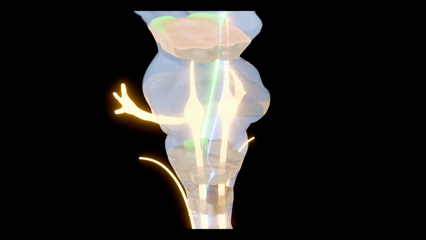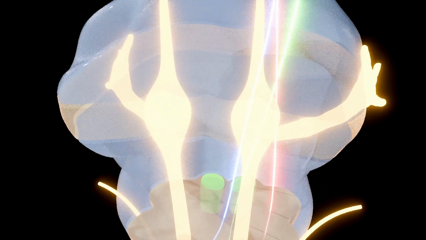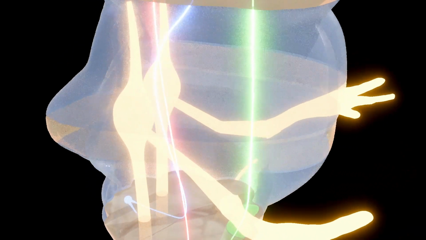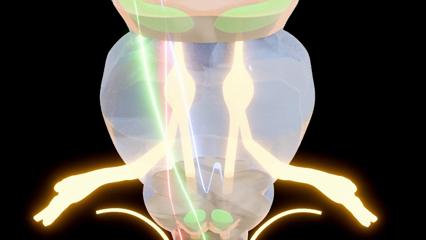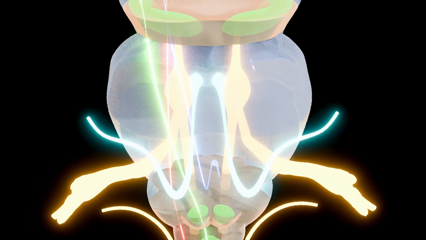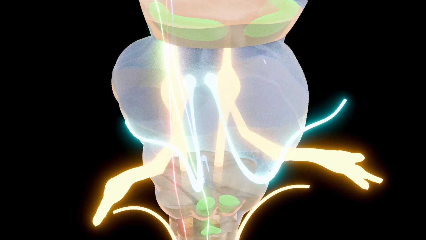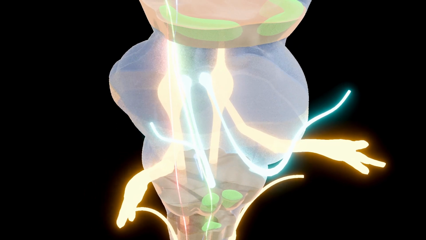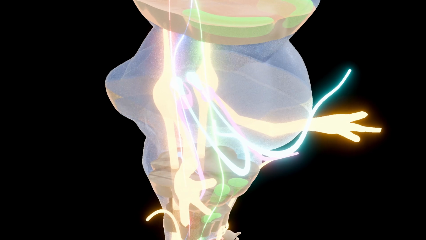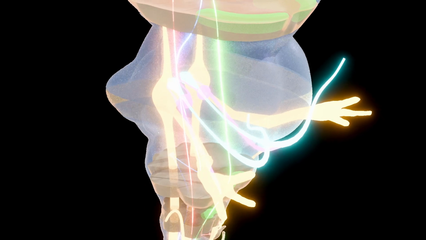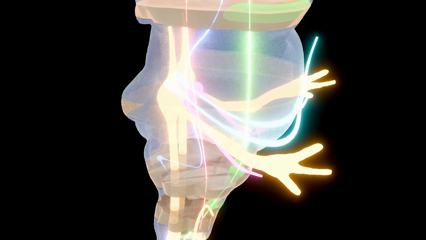Its motor fibers, which control your muscles of mastication, sit more medially. The sensory portion, responsible for facial sensation, sits laterally. Nearby are the nuclei for cranial nerves 6 and 7, and this is where things get a little weird anatomically. The abducens nucleus, that is, for cranial nerve 6, is responsible for controlling the lateral rectus muscle, which moves your eyes outward. However, the fibers from the facial nerve nucleus, cranial nerve 7, actually loop around the abducens nucleus before exiting the pons. It's like the facial nerve is taking a scenic route before it heads out to control the muscles of facial expression.